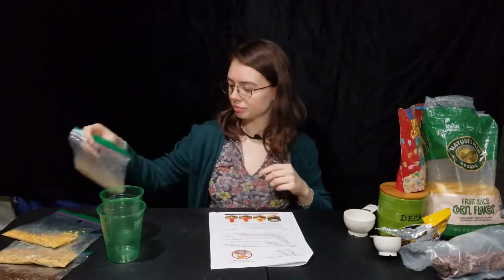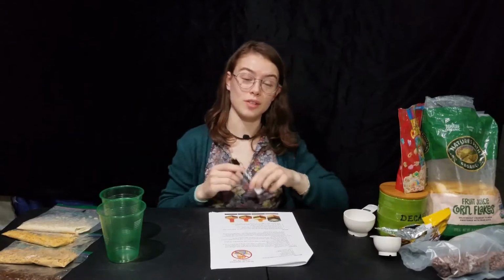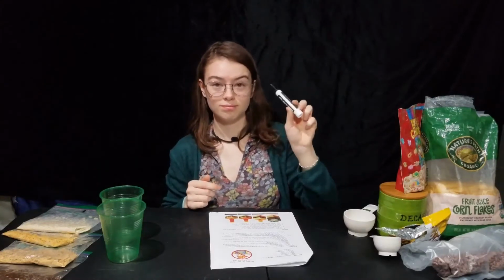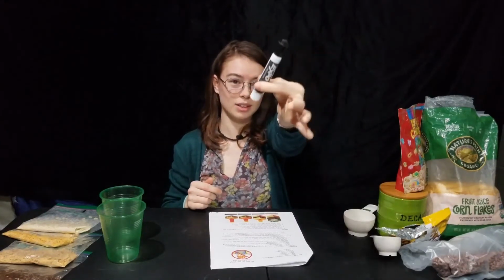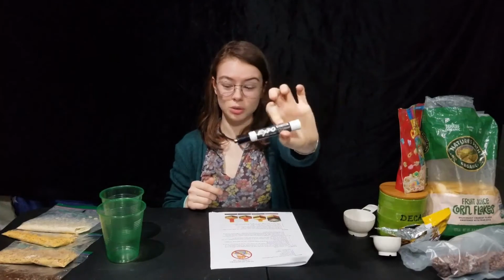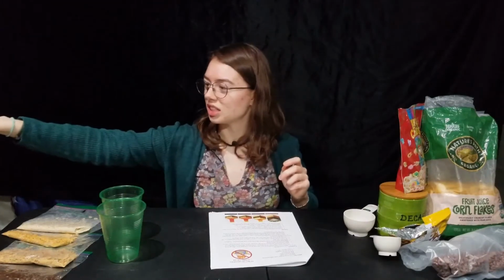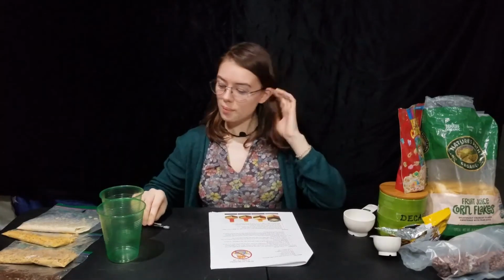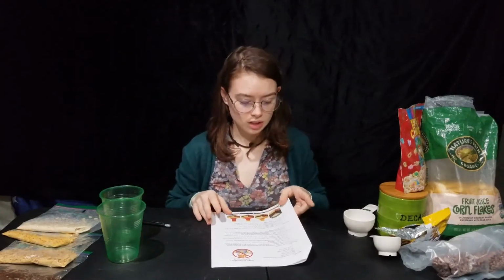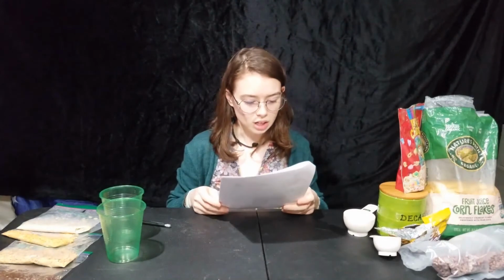All done. I found the best method for crushing all of them was a pen, expo marker, or pencil, and just to get the little fine bits. So after crushing them all, now it's time to move on to the next step.